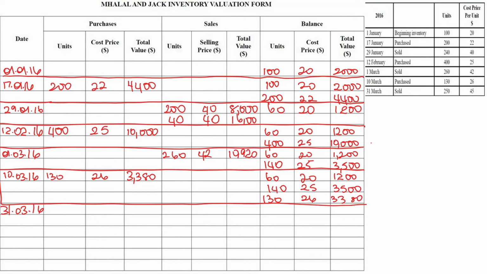Okay, so let's go. 250 units. So first we're going to take 130 units. Right? And now we still have to issue 120 units because 250 minus the 130 that we just took will leave us with a balance of 120. So we're going to take 120 from the 140.